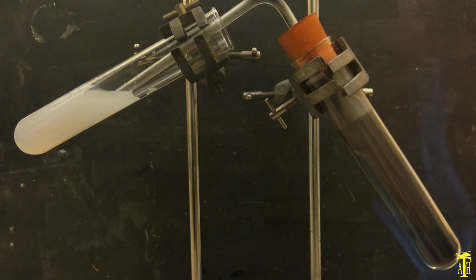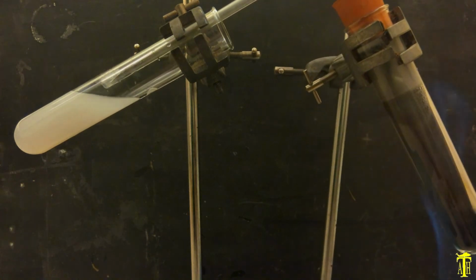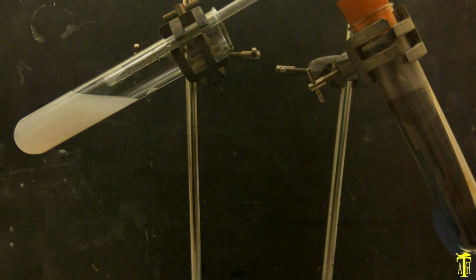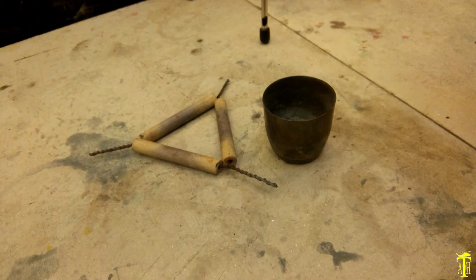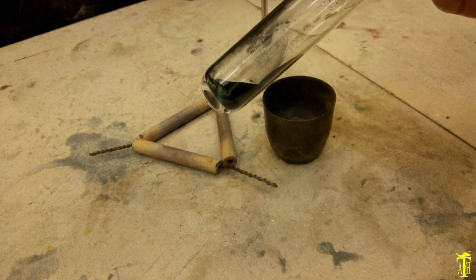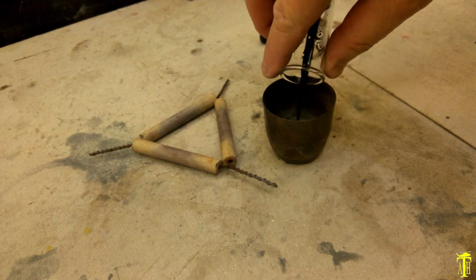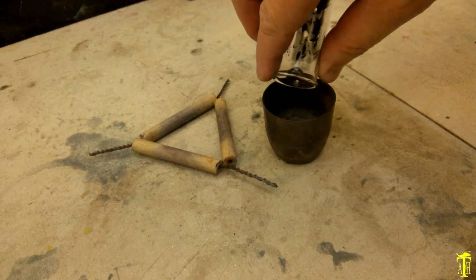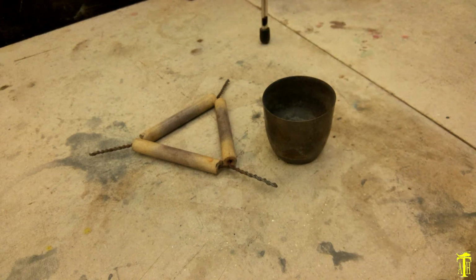Little safety tip here: when we stop heating, we remove the delivery tube. Otherwise, the water can be sucked back up the delivery tube, hit the hot glass, and it can crack it. That's called suck back. So here we've got our copper oxide, and we're now pouring that into a crucible.